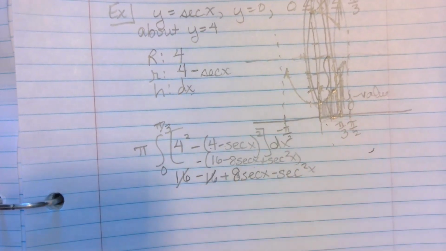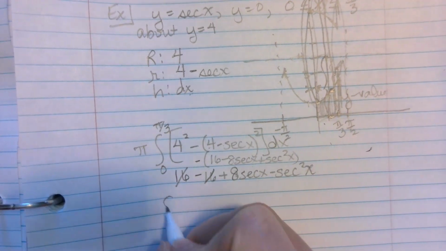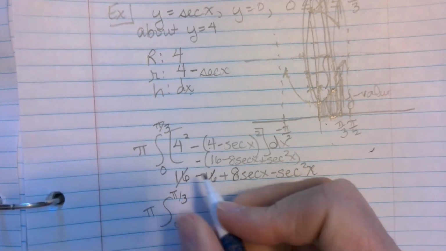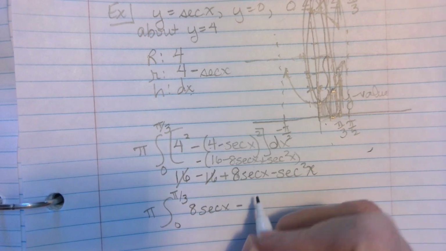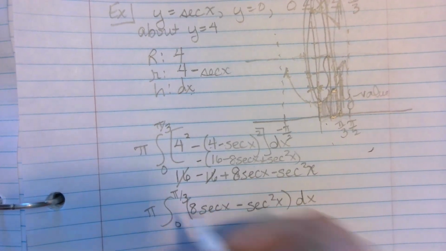How nice is that? The 16s are gone. And so we're really just looking at the integral from 0 to pi over 3 of 8 secant of x minus secant squared of x dx.